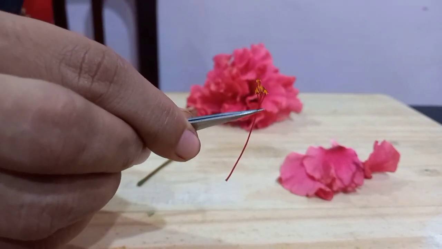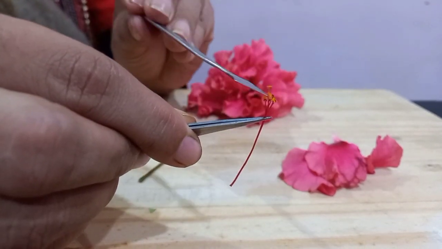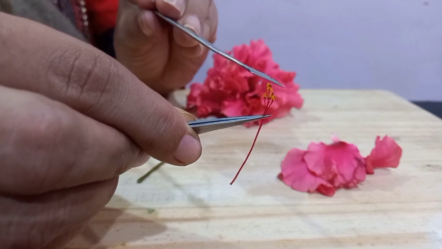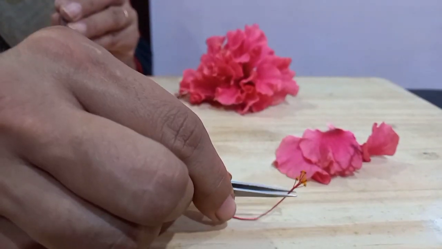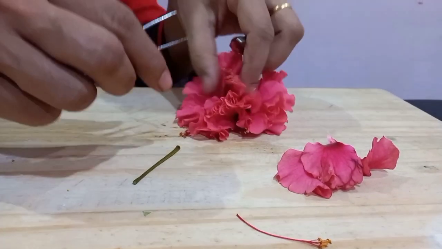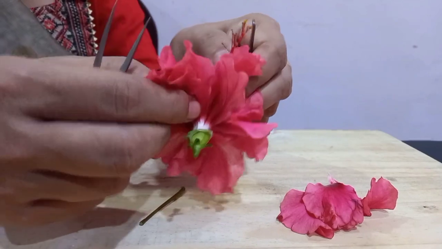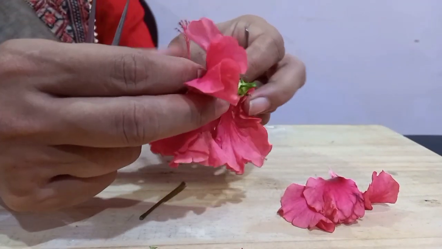Inside the anthers we find the male gametes. These yellow structures that you see on top are the anthers. And if you try and break these anthers, you will get a yellow powdery substance out of them, which is the pollen grain. Then further inside, if you go even more inside, you will find this.